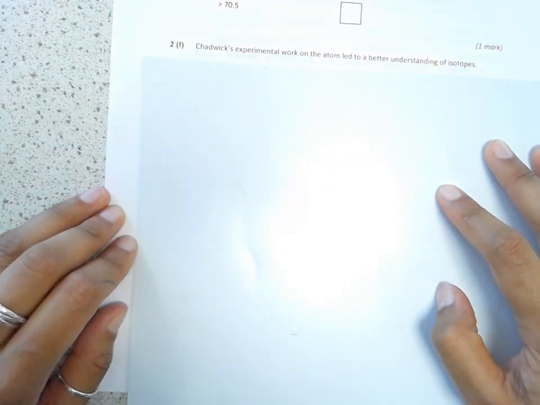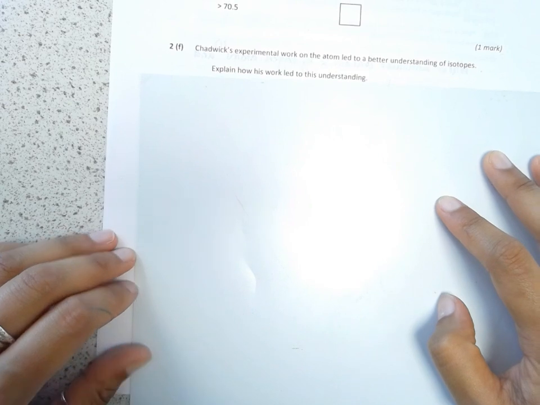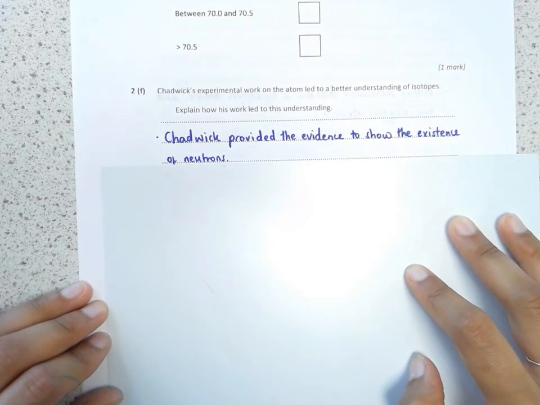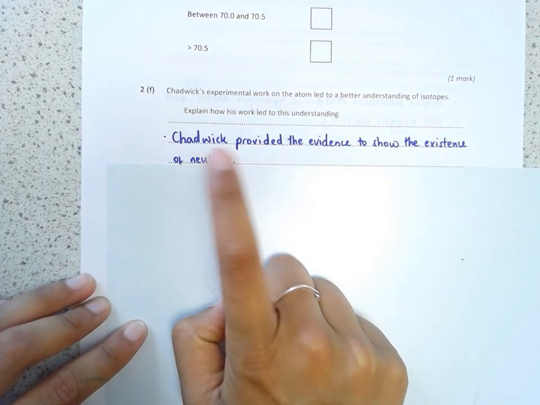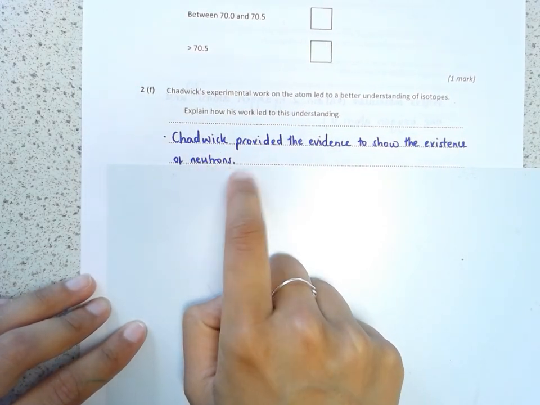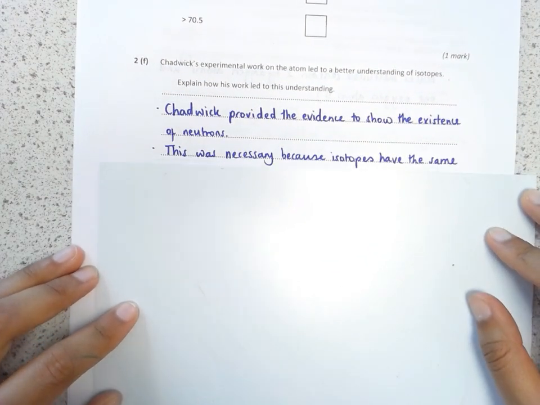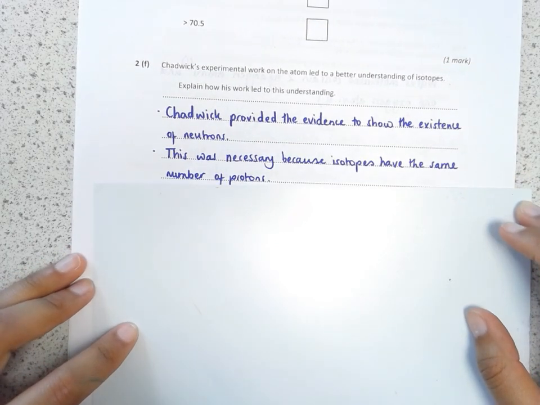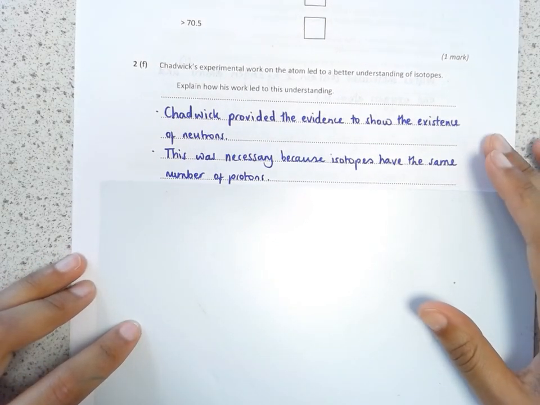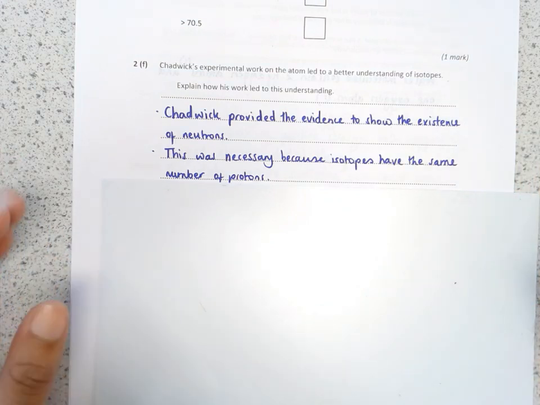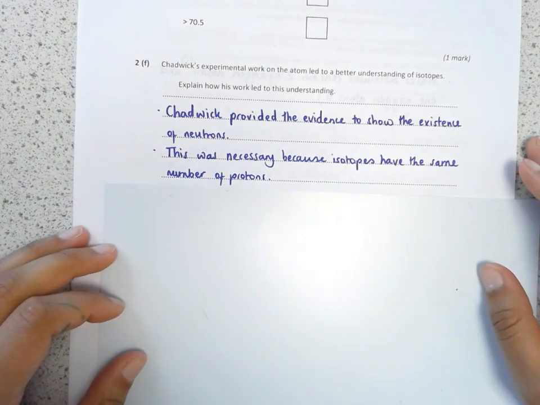Chadwick's experimental work on the atom led to a better understanding of atoms. Explain how his work led to this understanding. Now, Chadwick provided the evidence to show the existence of neutrons, so that was really important. His work led to show that there were neutrons in an atom. This was necessary because isotopes have the same number of protons, and so essentially what happens is that in an isotope you have the same number of protons, the same number of electrons, but a different number of neutrons.